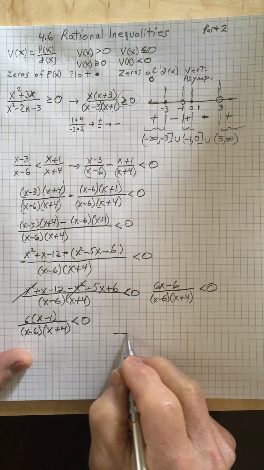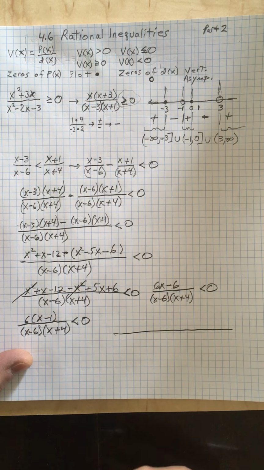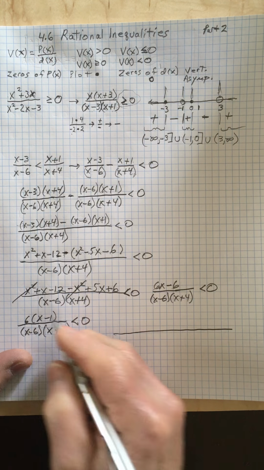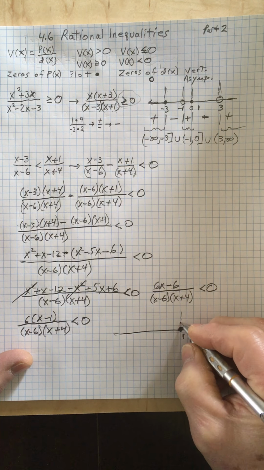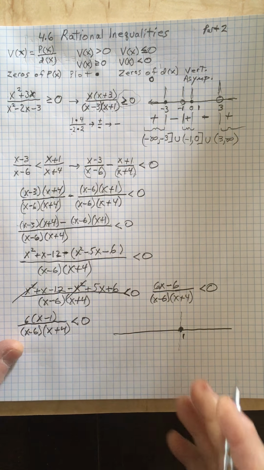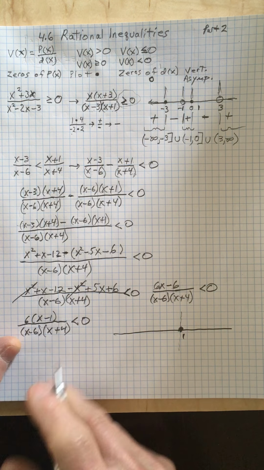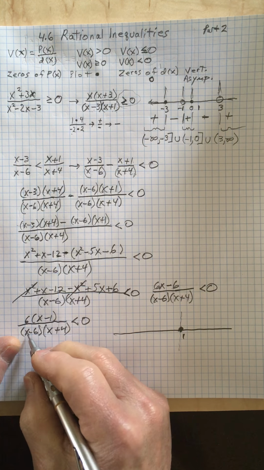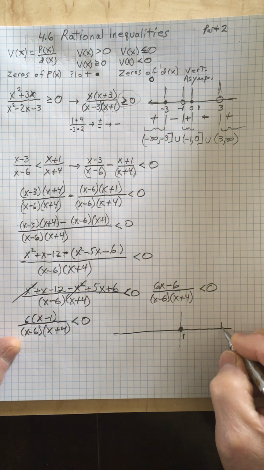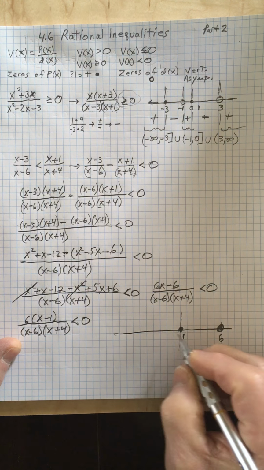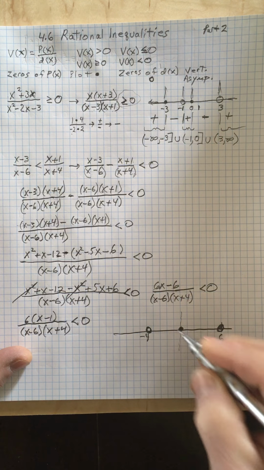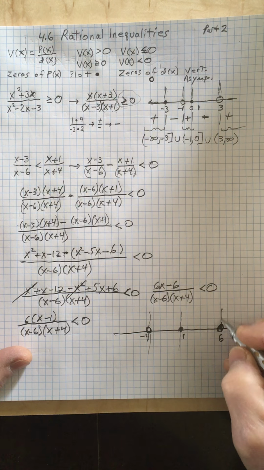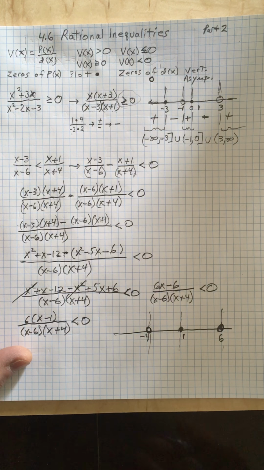Draw your line. Start with your zeros. Well, we only have one 0. That's at x equals 1. Okay, so that's going to set up a boundary. Okay, take a look at the bottom. Those are your asymptotes. I actually have two. I have one at 6, one at minus 4. So way out here at 6, and again, open circle on that one. And at minus 4, open circle. Again, they're asymptotes. They're not in the domain. We can't include them in our solution.